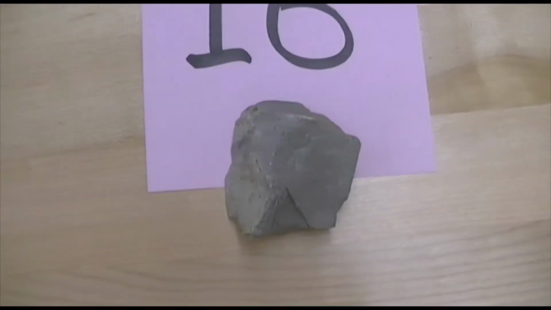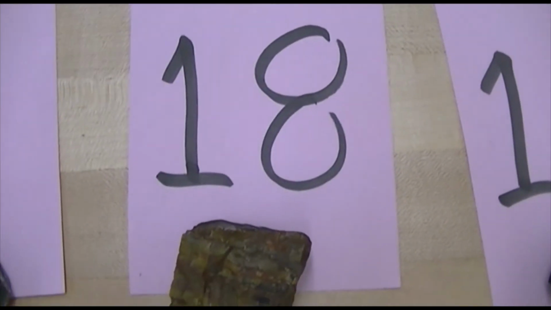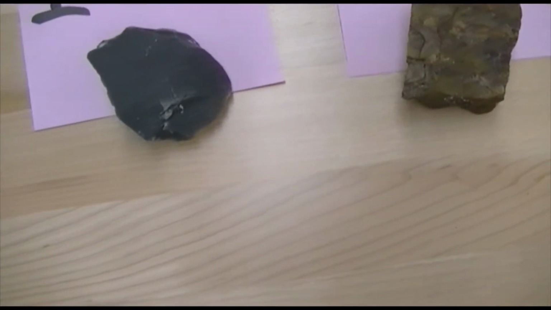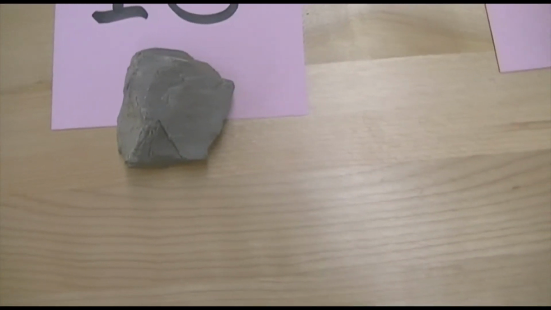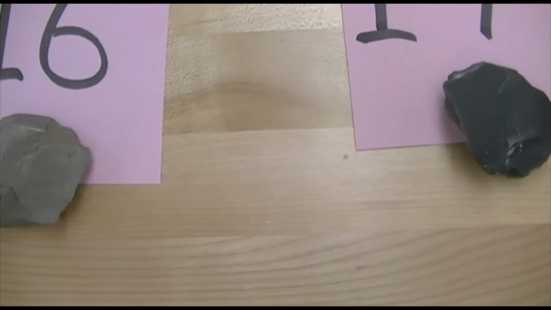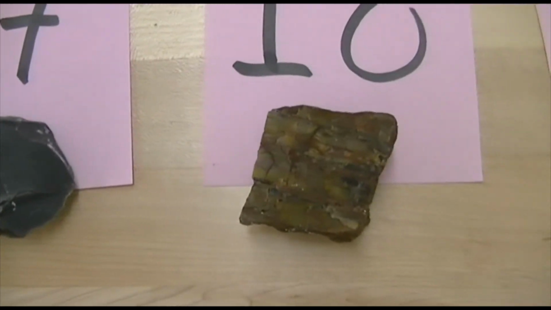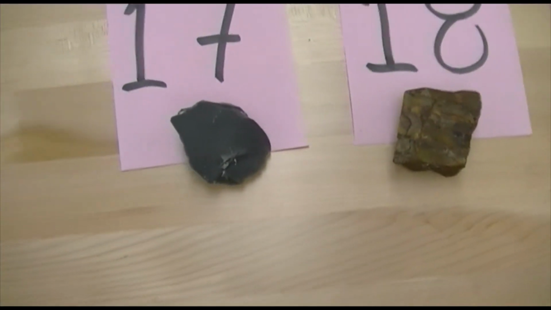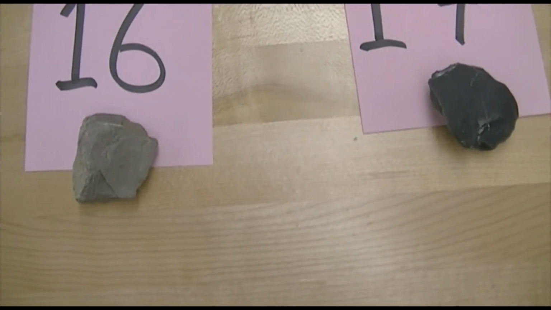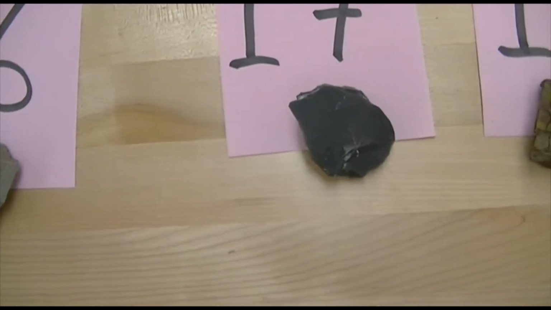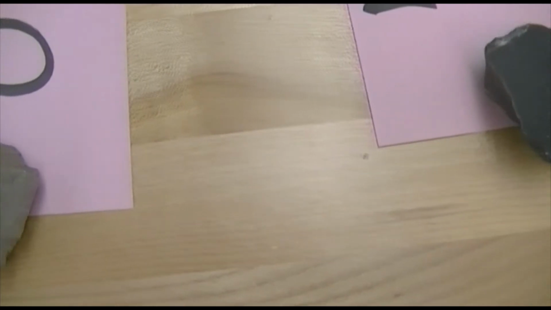All right, rocks number 16, 17, and 18 all have one thing in common. They're all chemical rocks, just like the other ones. They have no grain size. But all three of these rocks are hard. How hard? They'll scratch glass. Their hardness is a 7. And they're all the same. The difference is that because of color, we give them different names.